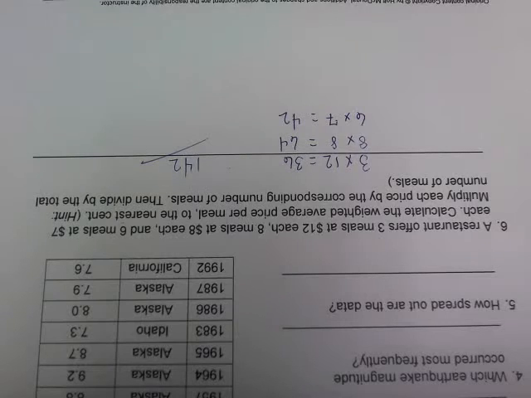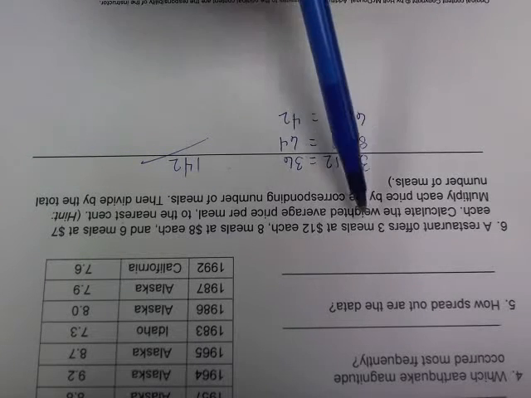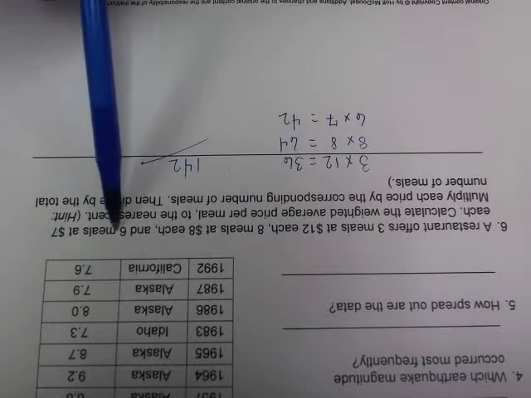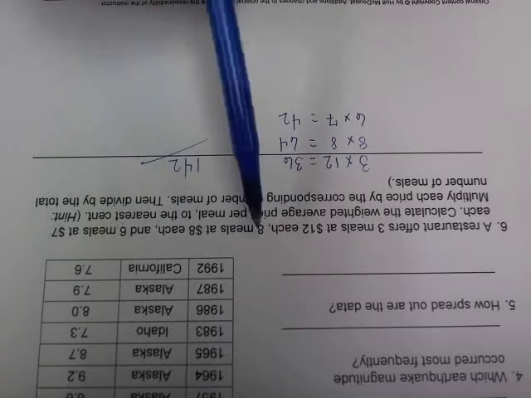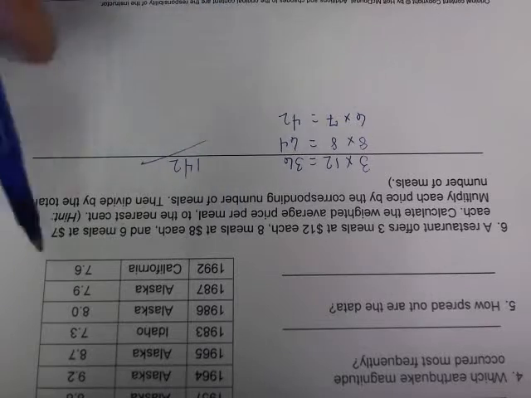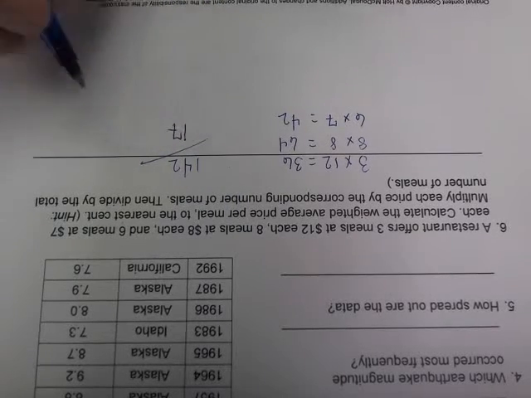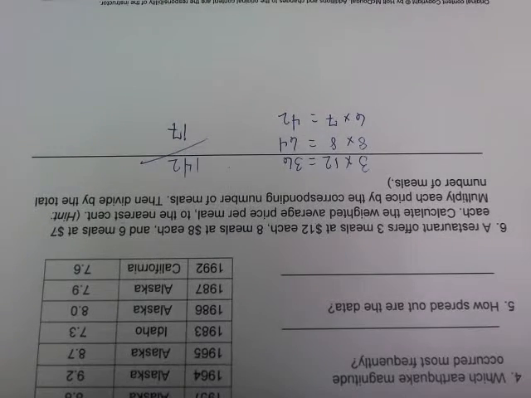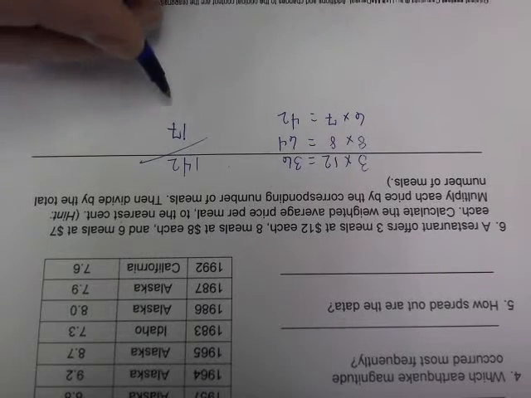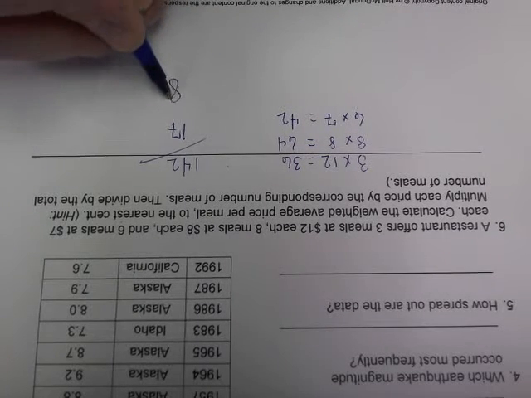Now I'm going to take that number and divide it by the total number of possibilities here. Well, we've got 3 meals and 8 meals and 6 meals here. So when I add all that up, that works out to be 17 meals. So I'm going to take 142 and divide it by 17. When I take 142 and divide it by 17, the result is 8.3529.